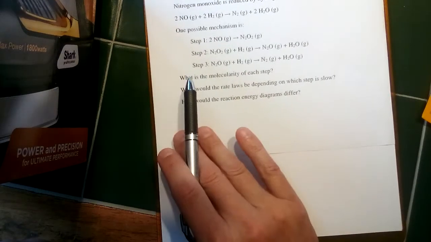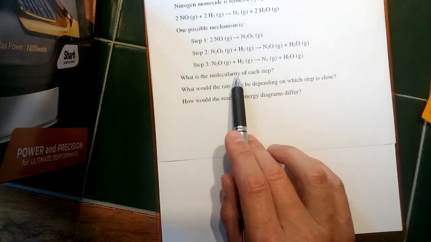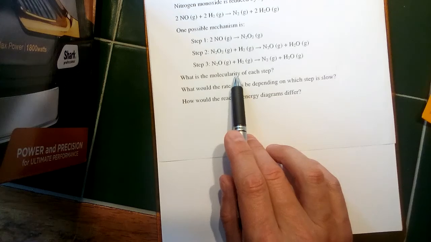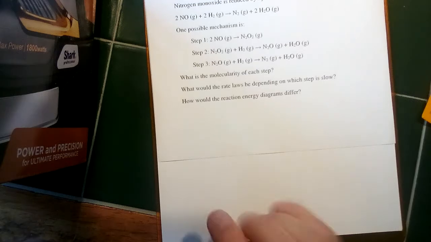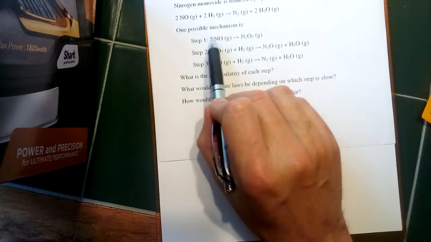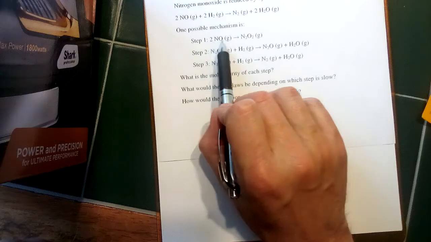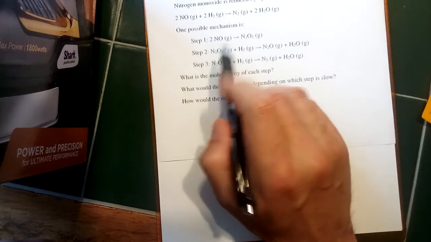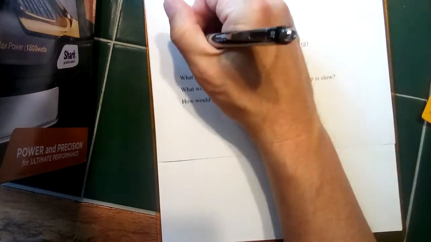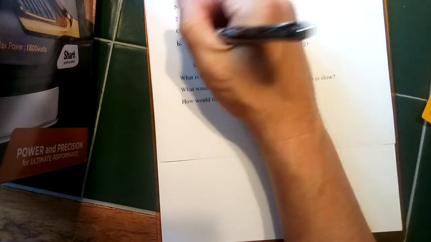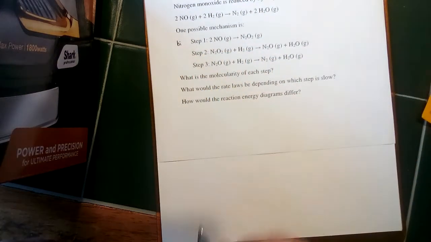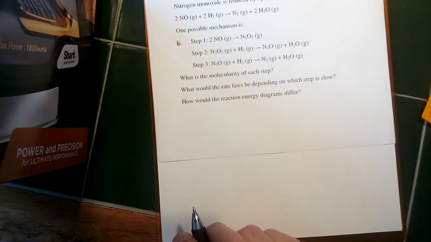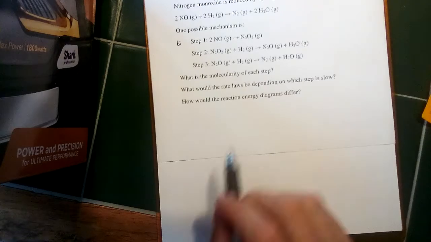So the first question is, what is the molecularity of each step? And in this term, molecularity describes how many molecules of the reactants are involved in a particular step. So it's similar to order. The first step involves 2 molecules of NO colliding. Those are both reactants. So this first step would be considered bimolecular because there are 2 of our reactants colliding. So that would be a bimolecular step.